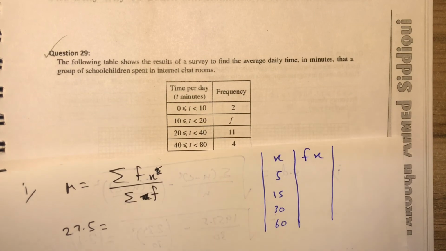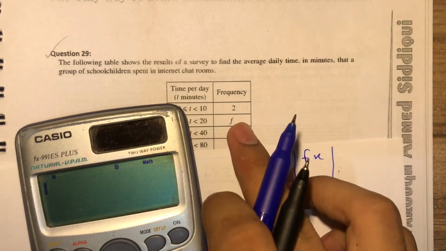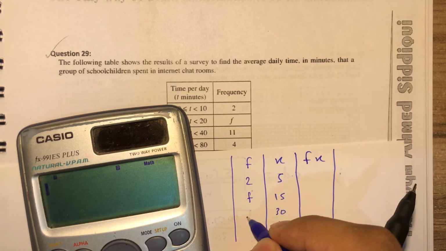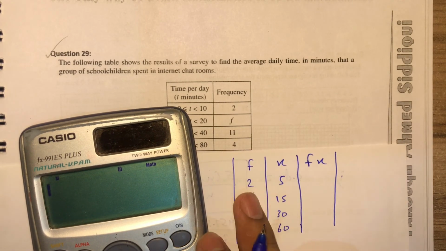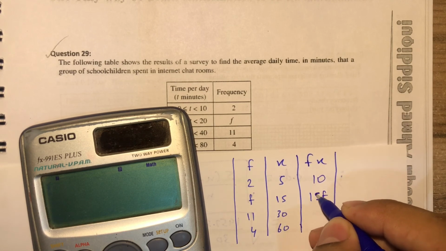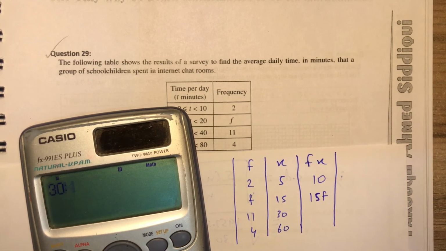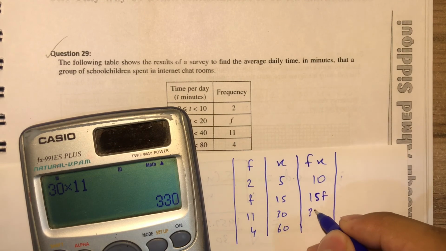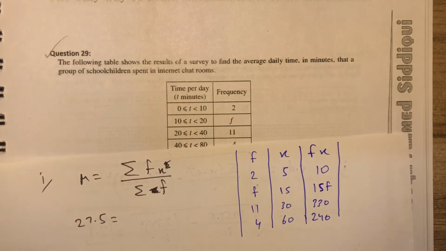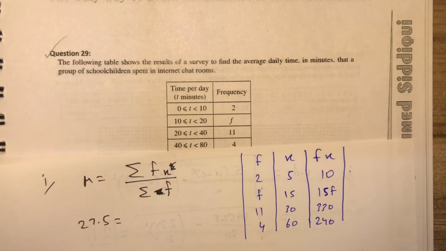Then fx will be basically frequencies. Let's write them down to make it simpler. So 2, f, 11 and 4. So fx will be 2 5s are 10, f times 15 will be 15f, 30 times 11 will be 330, 4 times 60 will be 240. So now we've got fx.